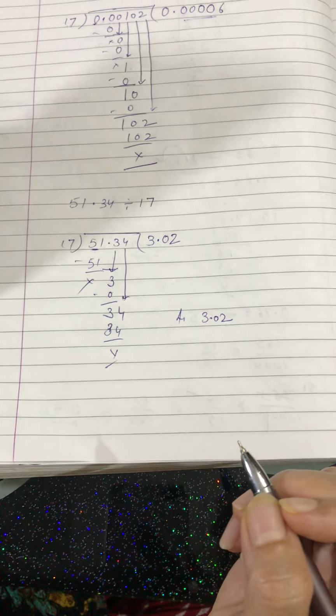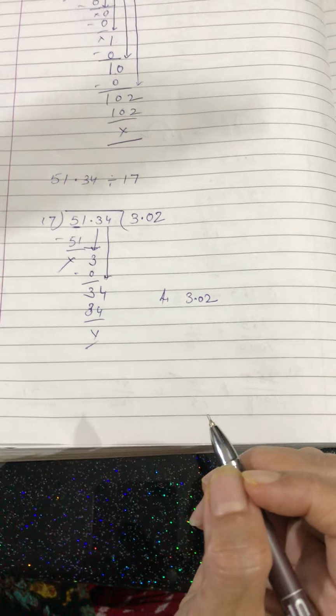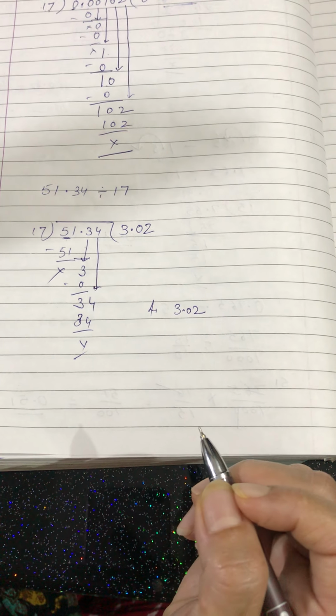That's all for the division of decimals. That is the exercise 4.2. All questions are covered.